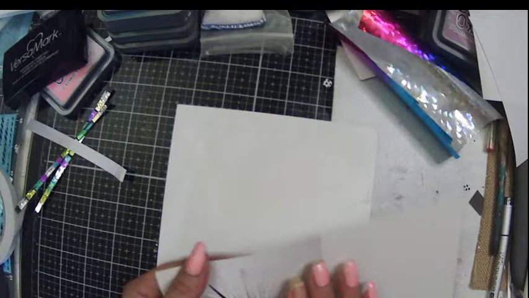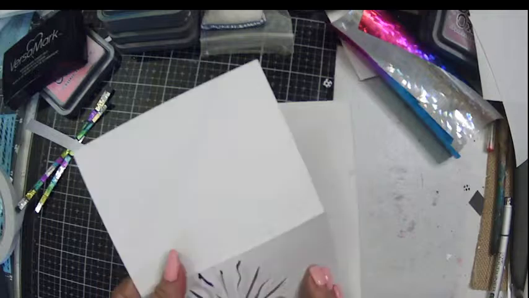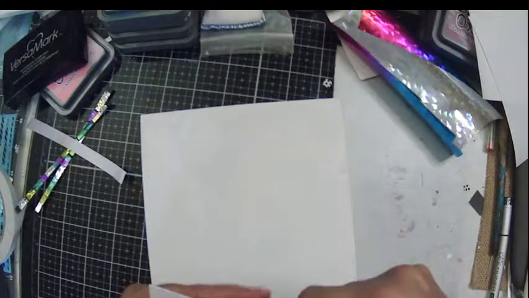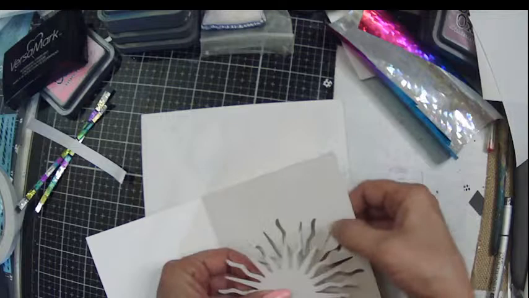Oh, you know what, guys? Not only did I get a die cut out of this, but I got a cool background here. This is going to be kind of cool. This is going to be 2 card things for one. I'm going to be careful with that. The paper came off and I don't want that off of there.